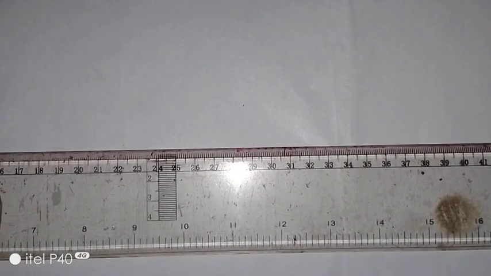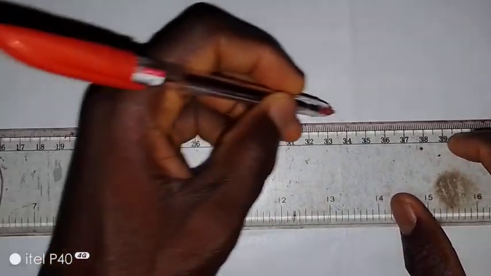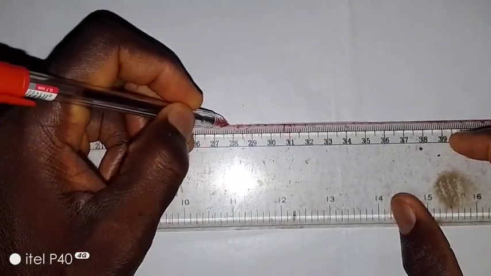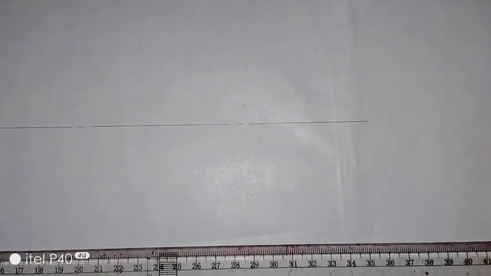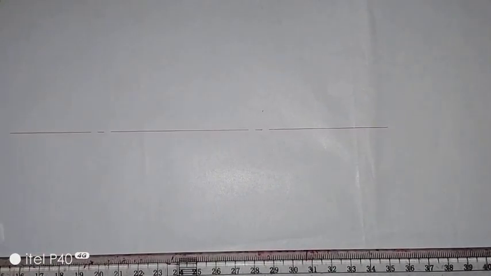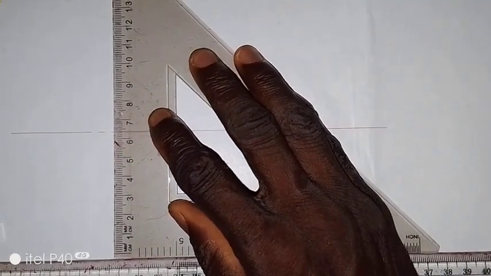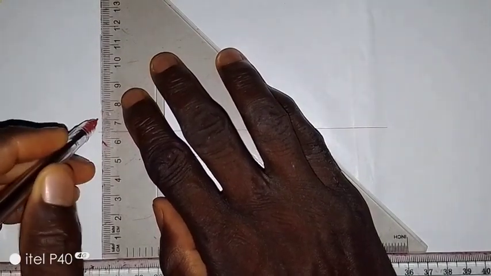What we need to do first is to draw a horizontal center line like this. Okay, and then we are to draw a vertical center line. So we're going to draw it here, like this.